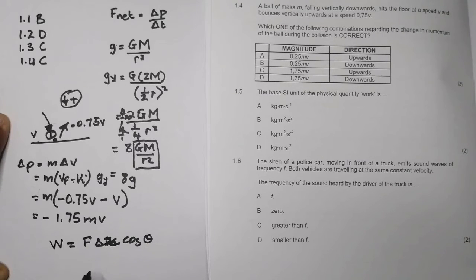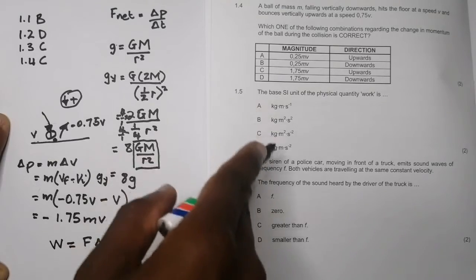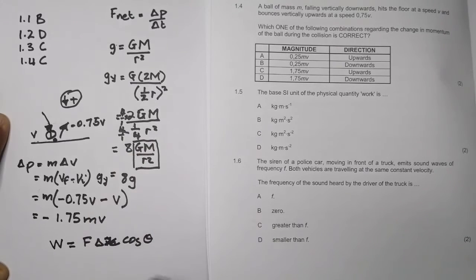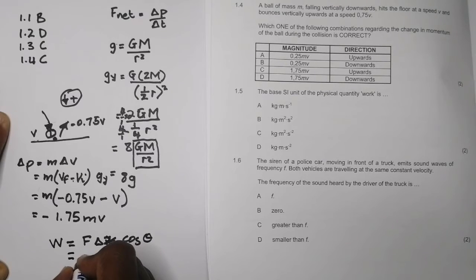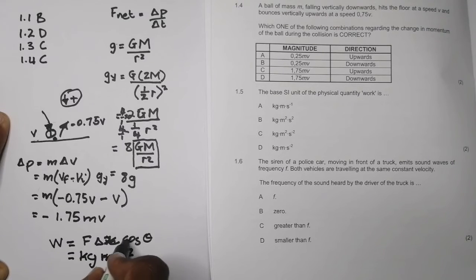Now you remember that force is actually mass times acceleration, and the reason why I'm going that route is because I can see the options that they've given me there are in terms of kilograms and meters per second, or whatever the case is. So what is force? Force is mass times acceleration, but what's mass? Mass is in kilograms, right? Acceleration is meters per second squared. Okay, forget about that.